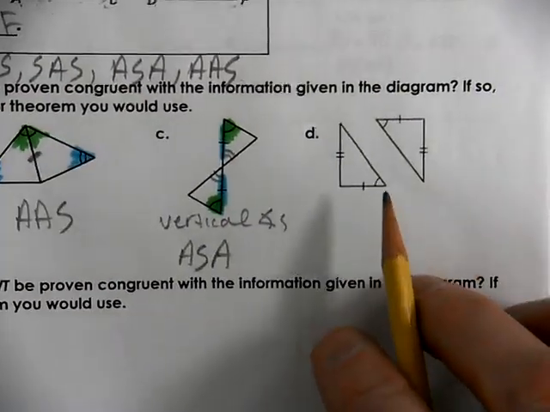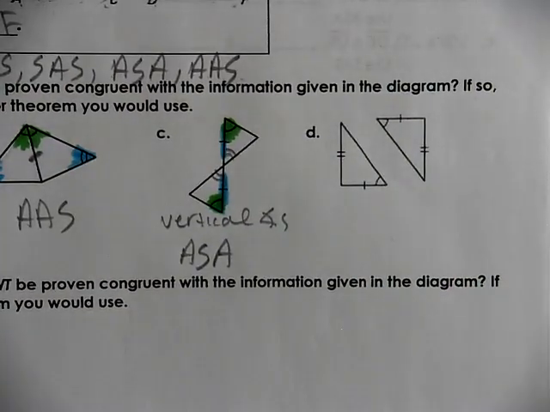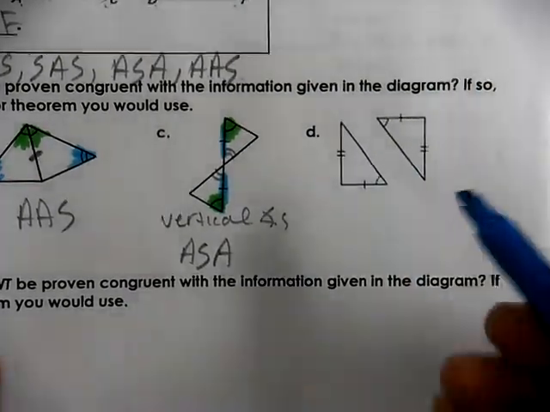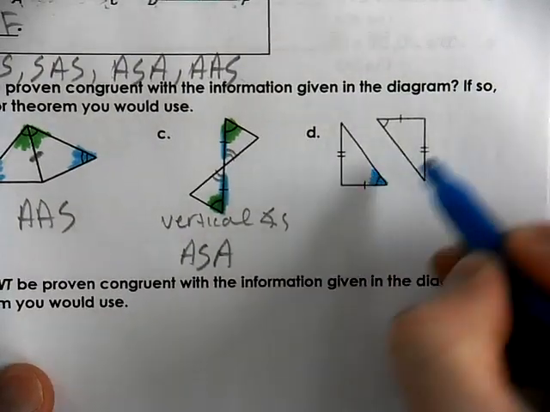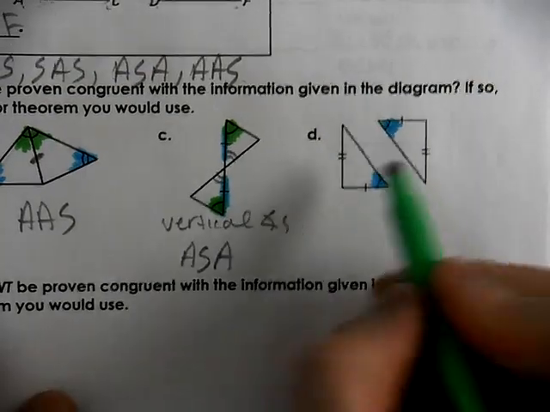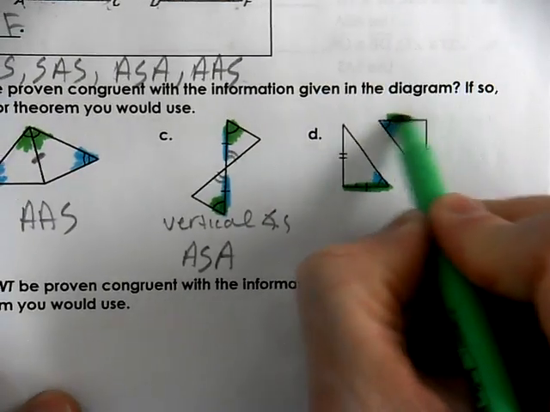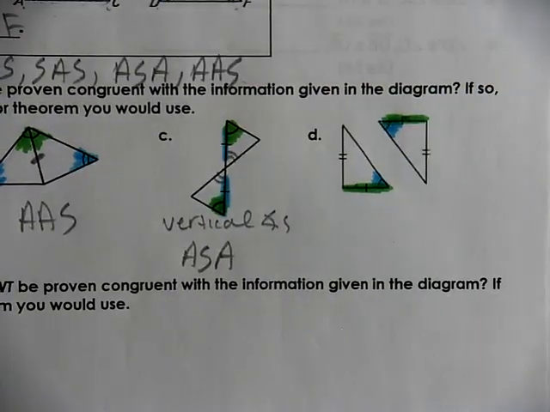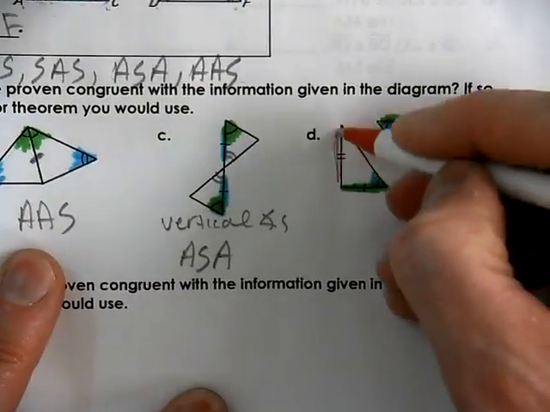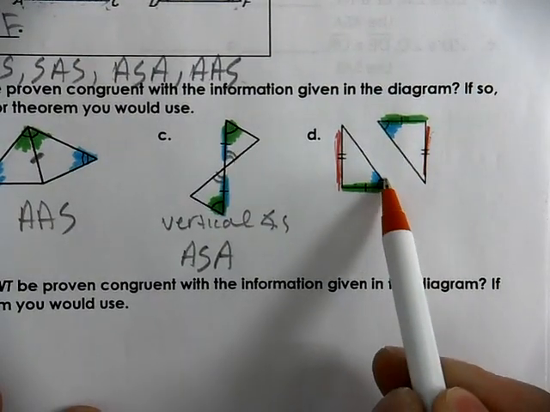What about our last example? What do you see? Because we have an angle the same and a side the same and another side the same, look at our order.